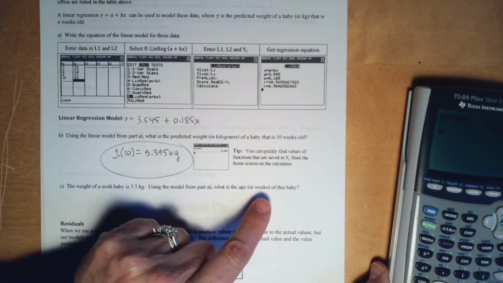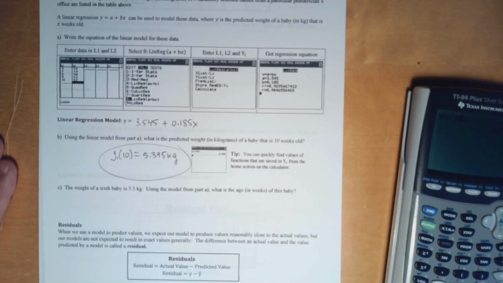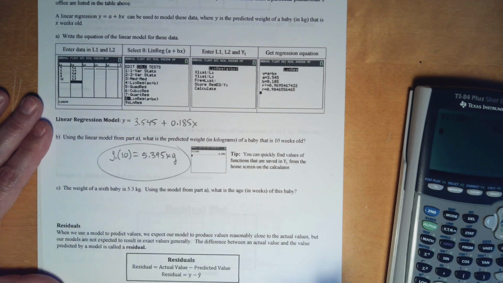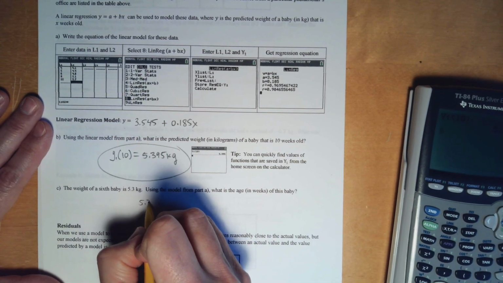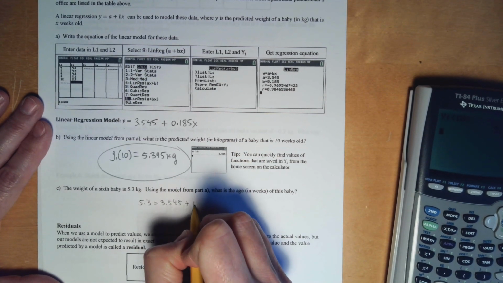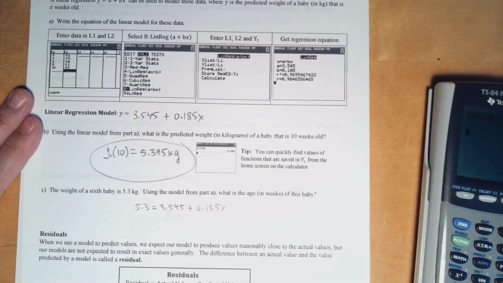Use the model to figure out what's the age in weeks. So now we're just kind of going backwards a little bit, right? What we're doing here is we know the answer and we want to know what x value made that. So we're going to have to take 5.3 and set it equal to 3.545 plus 0.185x, right?